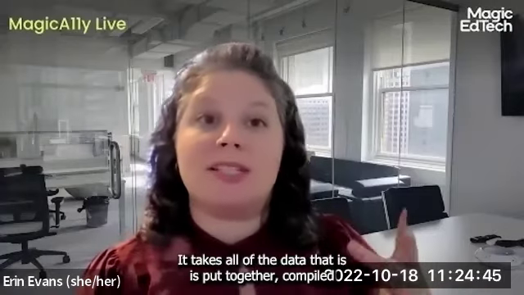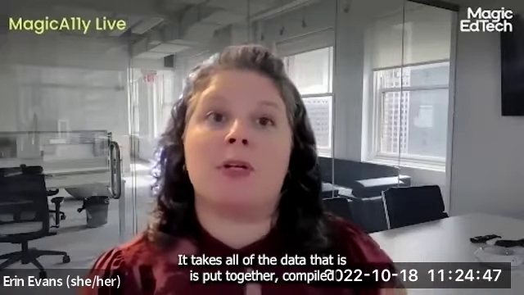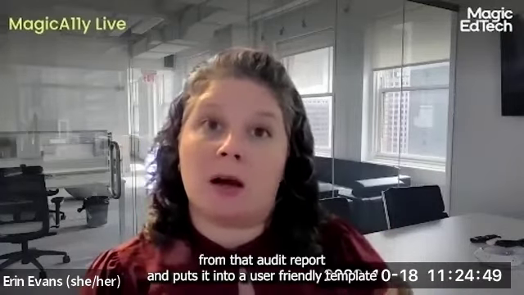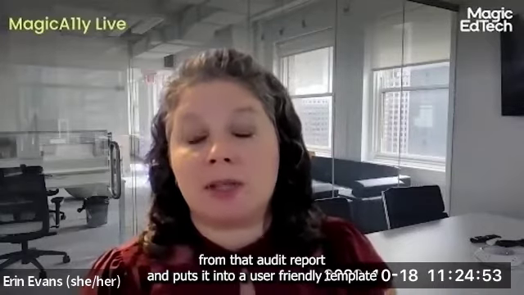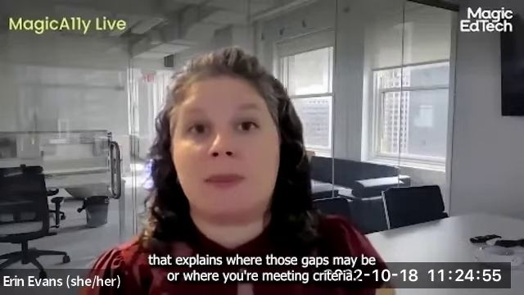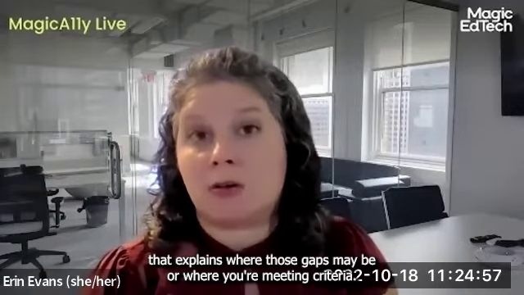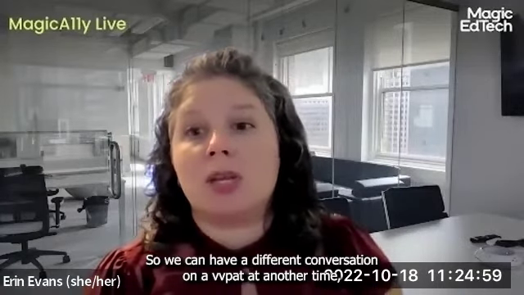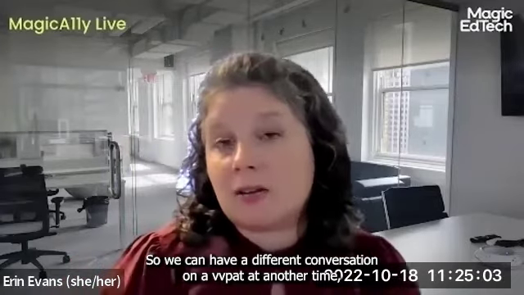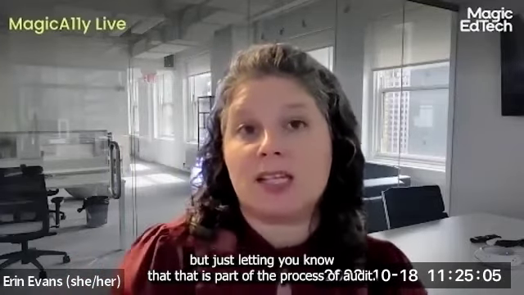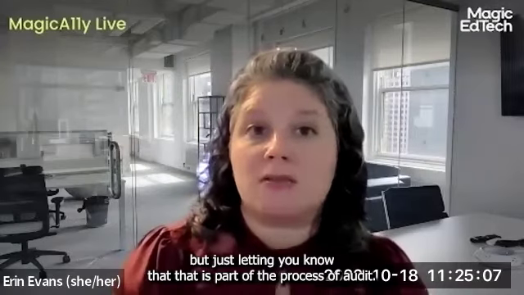It takes all of the data compiled from that audit report and puts it into a user-friendly template that explains where those gaps may be or where you're meeting the criteria. We can have a different conversation on a VPAT at another time, but I'm letting you know that it is part of the process of audits.